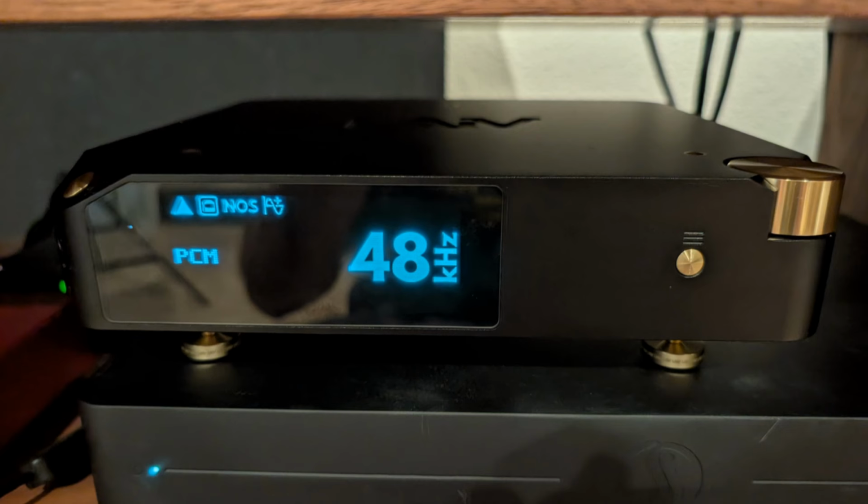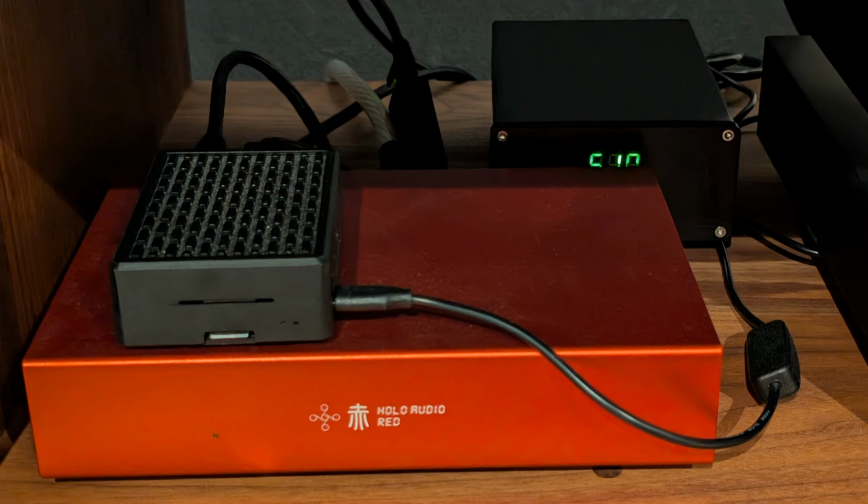For the DAC, I'm using the Live Harmony DAC. I did use the audio for a bit, but the Live is more detailed, and so it is able to give me a little bit more insight into the differences between the two streamers. So that's why I've been focusing on that DAC. And then obviously on the streaming side, I have a Holo Audio Red that is the Diretta target, and then just a Raspberry Pi 4B that is the Diretta host.